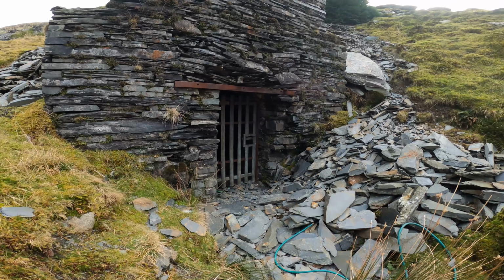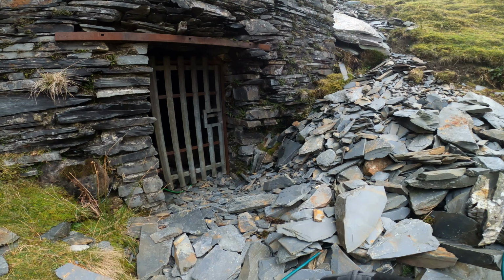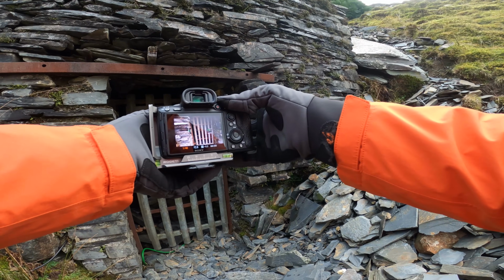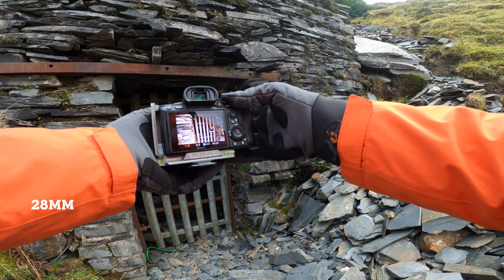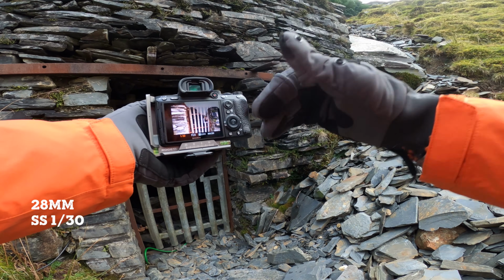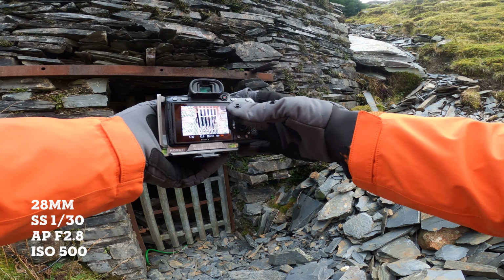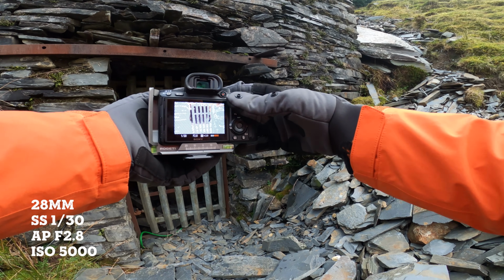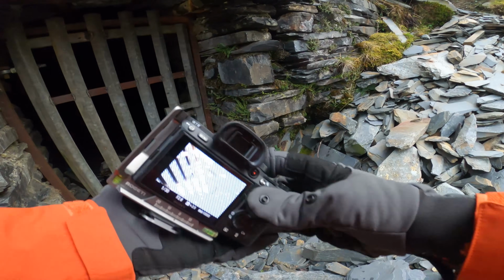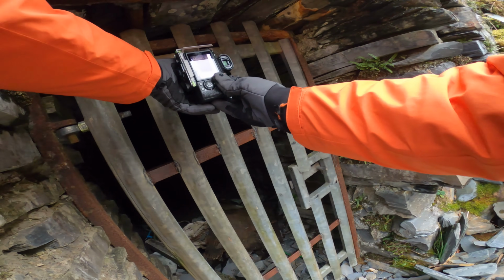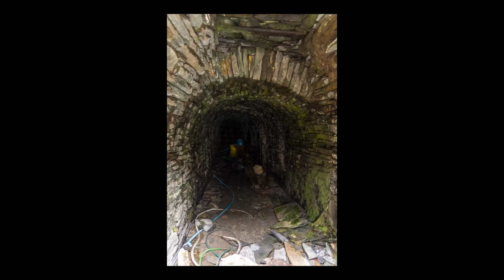Now, if I go over here and I have a look inside, it's really dark and spooky. So with those settings, say for instance, I'm shooting at 1/28, so 1/30 is probably my lowest shutter speed. I'm at f2.8 already, so I just want to raise the ISO. See, I'm overexposing the outside, but when I poke it inside, now there's something really eerie about that.